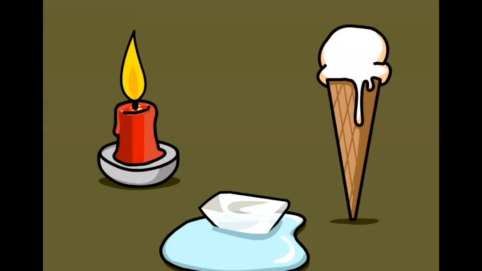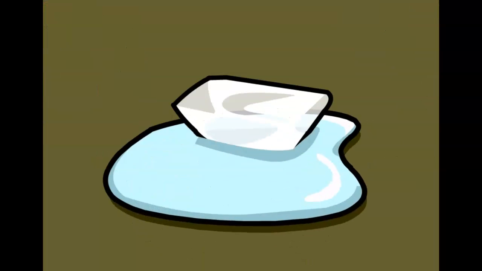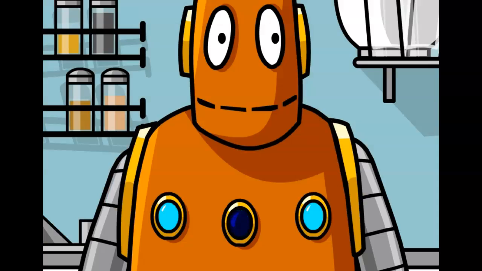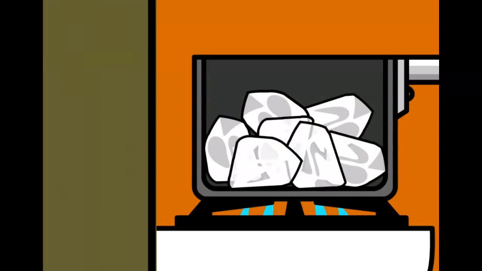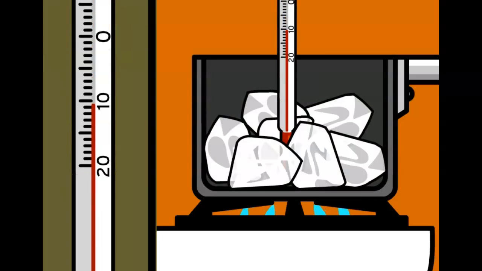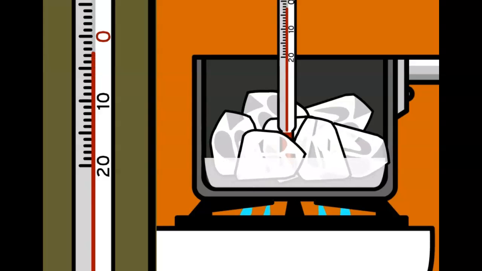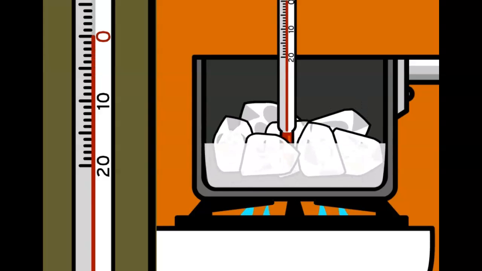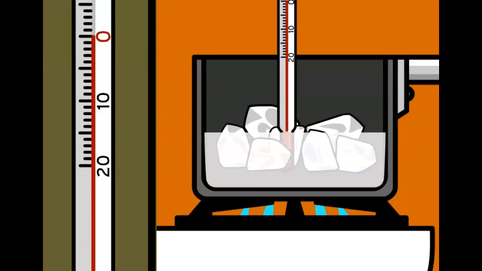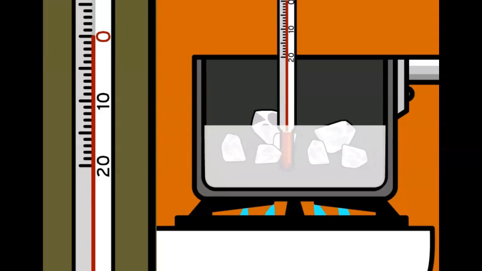Every element or compound has its own unique melting point. The melting point of water is 0 degrees Celsius, or 32 degrees Fahrenheit. Check this out. If you stick a thermometer in the ice as it melts, you'll notice something interesting. The ice starts out at around minus 10 degrees, and as it's heated, the temperature climbs to 0 degrees Celsius. But then, it just stays at 0, even though the flame on the stove is on full blast.